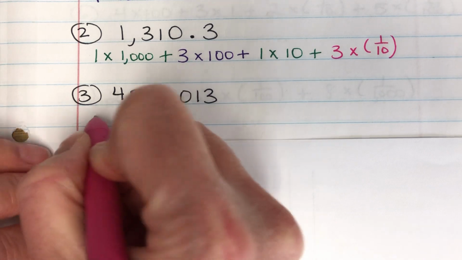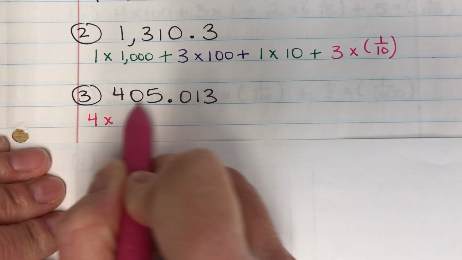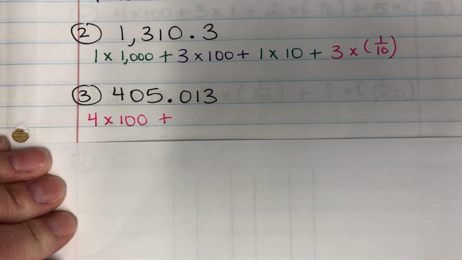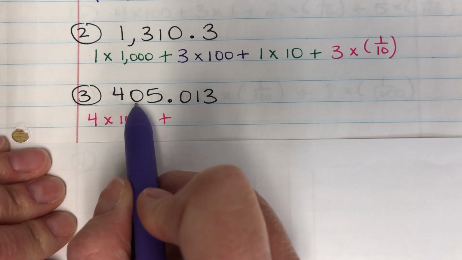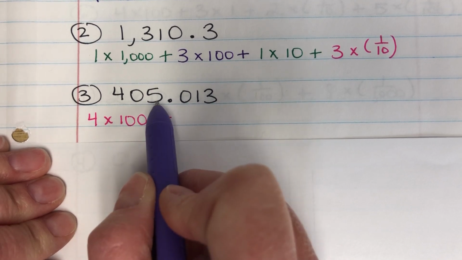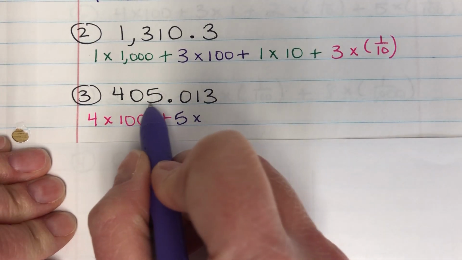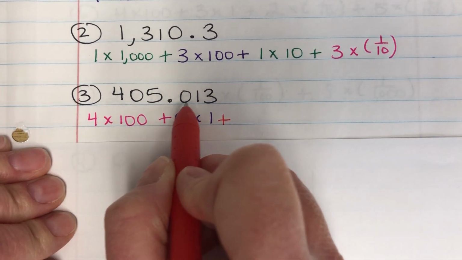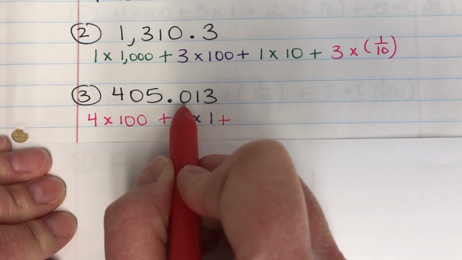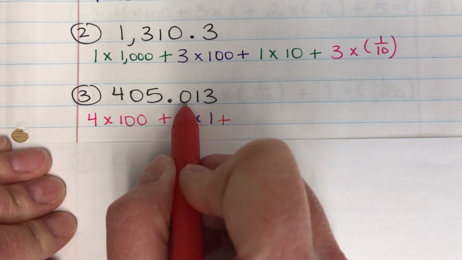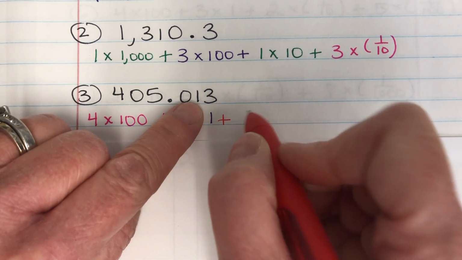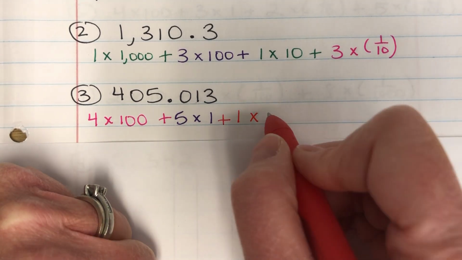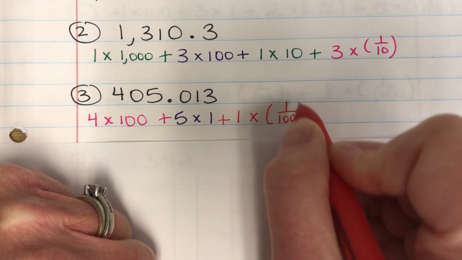Here we go. 4 times, this 4 is 3 places to the left of the decimal point. That is the hundreds place. Plus, I see a 0 here. I don't have to do anything with that because 0 times 10 is 0. Now here's my 5. This 5 is in the ones place, so 5 times 1. Plus, there is a 0 here. I do not need to say 0 times 1/10 because 0 times 1/10 is 0. So I'm going to go next door here to this 1. This 1 is in the hundredths place, 2 places to the right of the decimal point. So I'm going to multiply 1 by 1/100.